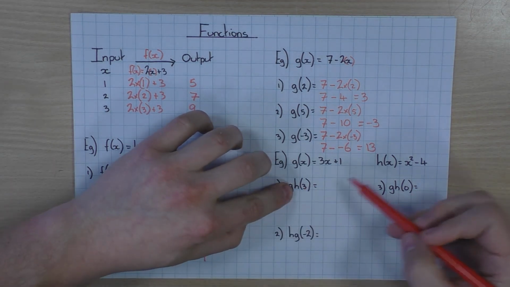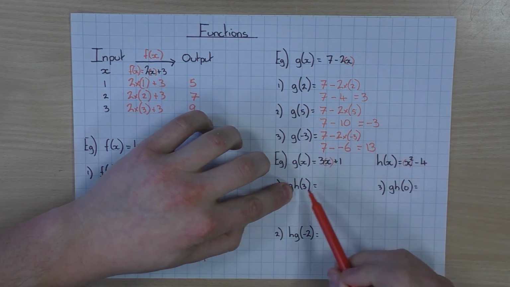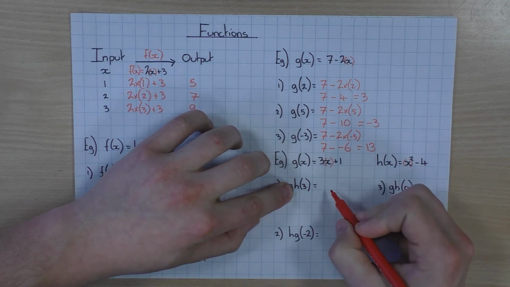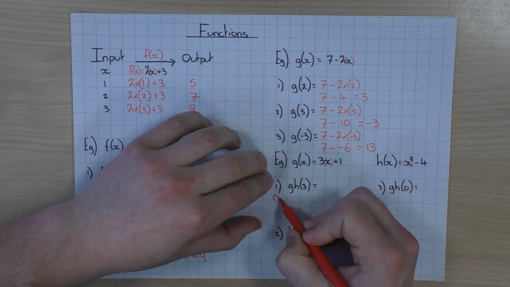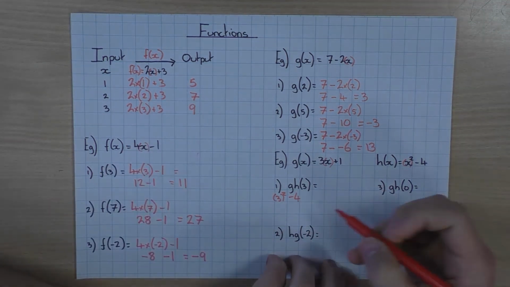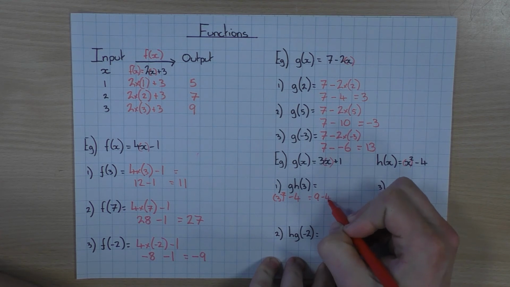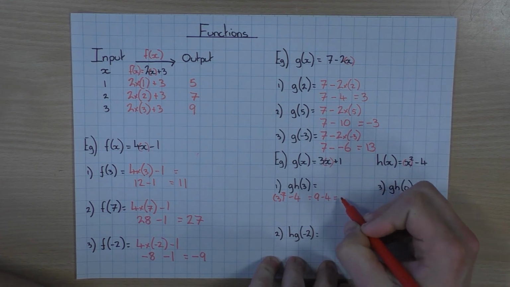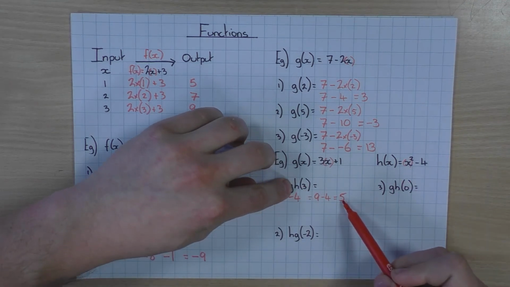Let's put 3 into h. So I'm just going to put my brackets around each of these x's. So I'm going to put 3 into here. So I'm going to have, let's write it over here, 3 squared minus 4. So of course 3 squared is 9, and then obviously take away the 4, which will give me 5. So when I put 3 into h, I get the answer of 5.